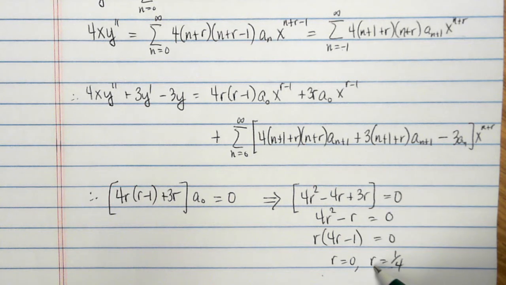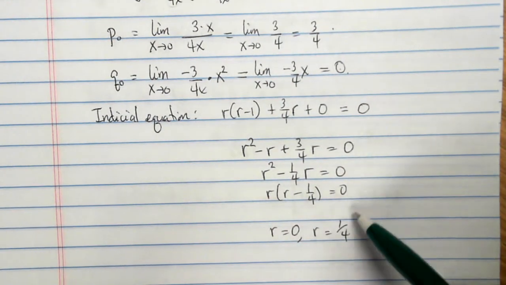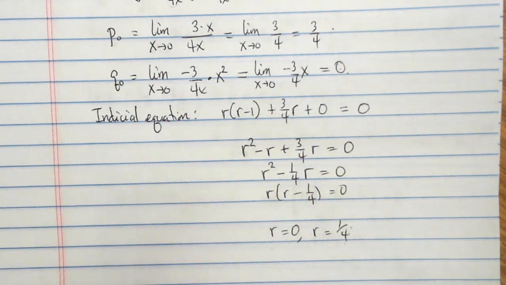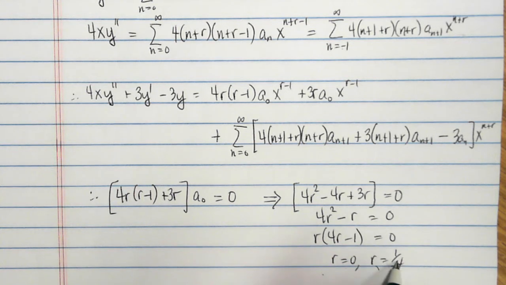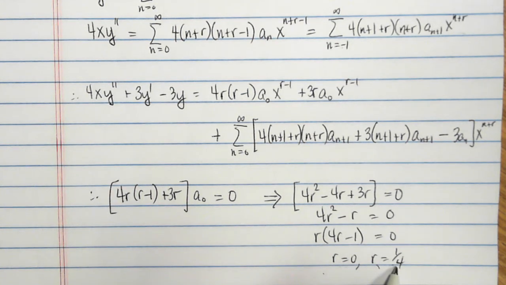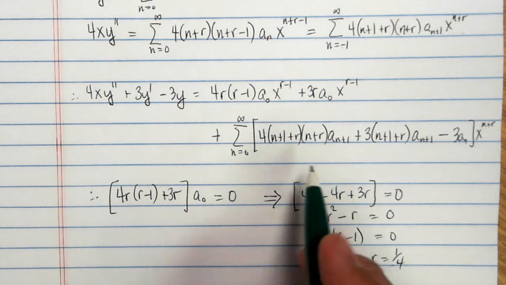What I did here is not technically necessary. I had done this earlier when I solved the initial equation and got r equals 0 and r equals 1/4. This is just a useful double check to make sure that I didn't make a dumb mistake with the arithmetic. So r equals 0 and r equals 1/4. Those are my two possibilities.